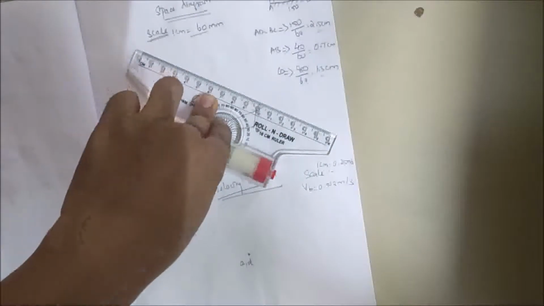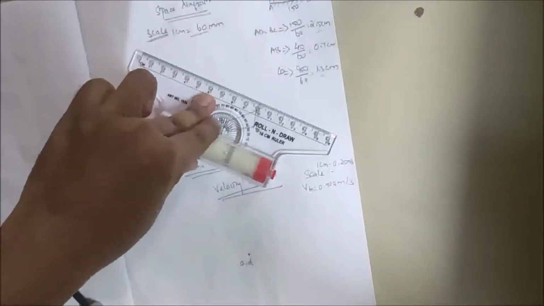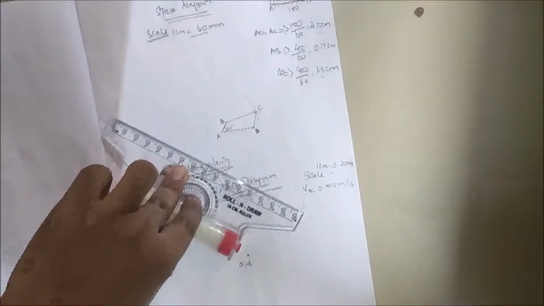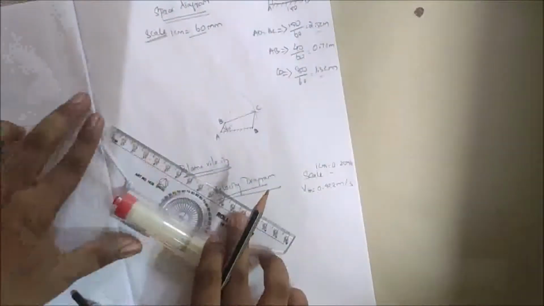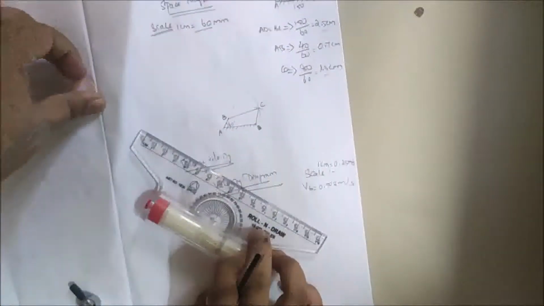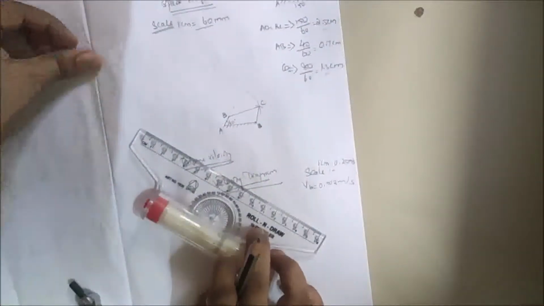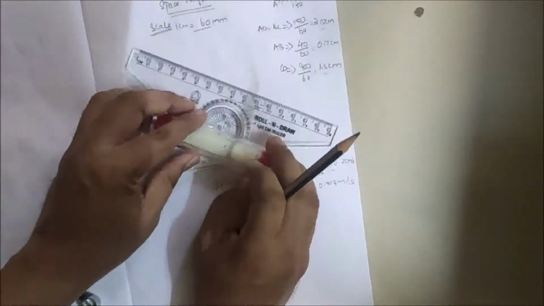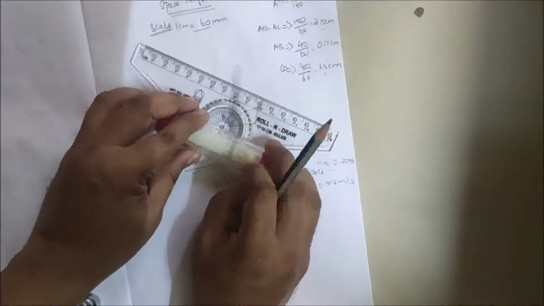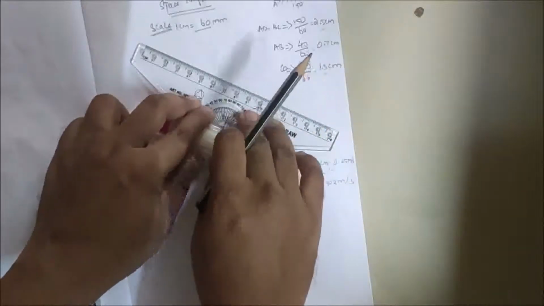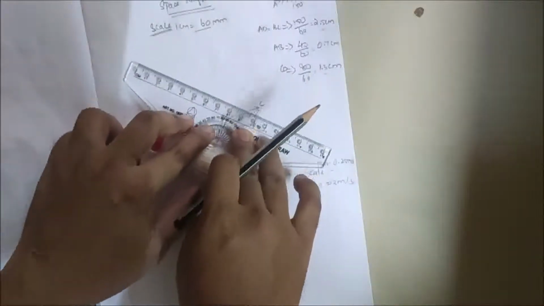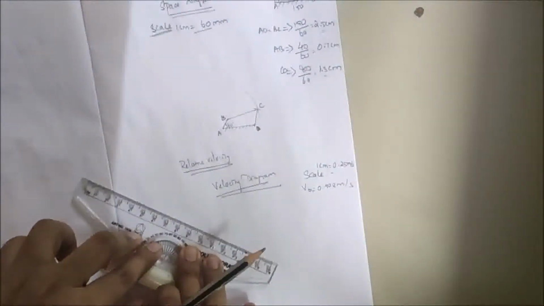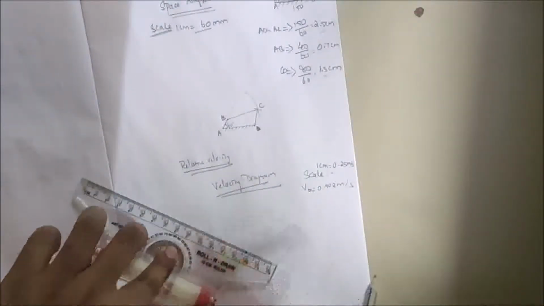I am going to take it and roll it. The paper is interfering a bit; we will sort this issue. Look again.